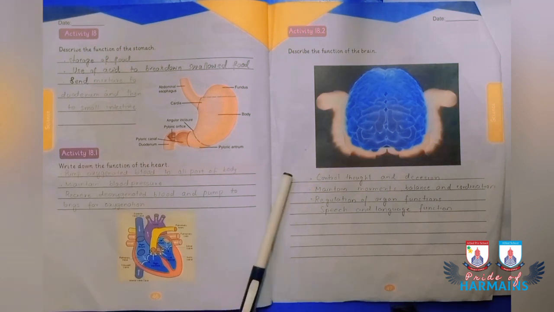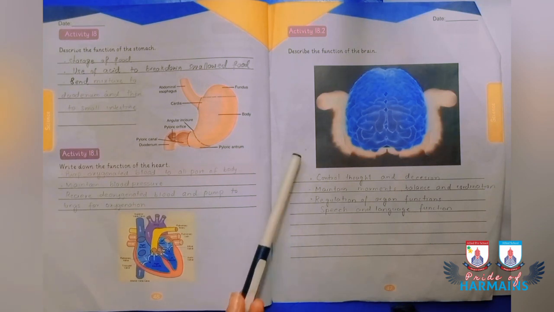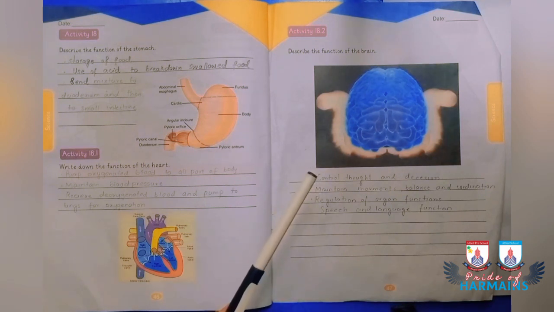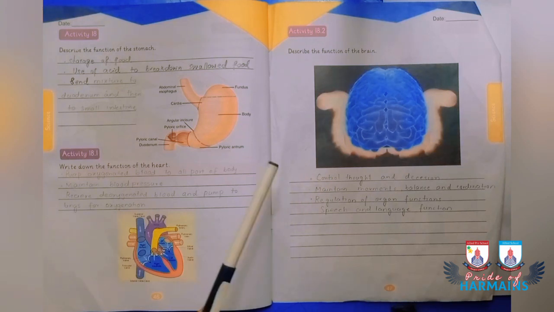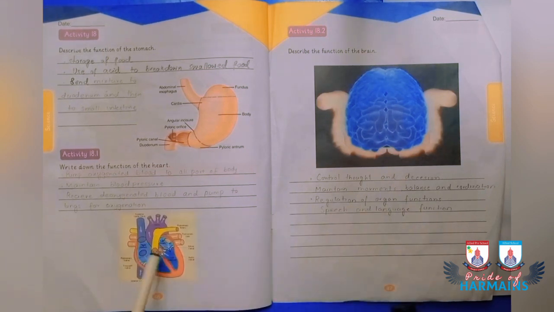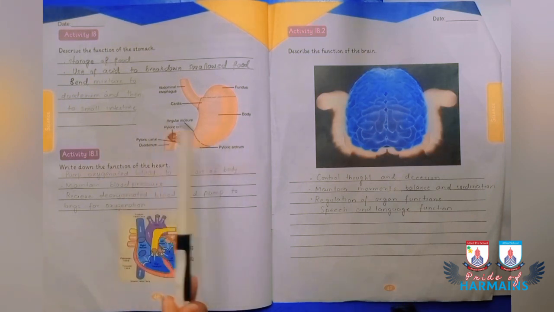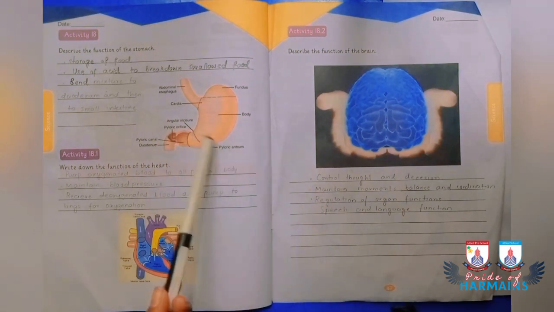Then coming toward the third organ, that is the brain. Brain usually controls our thoughts and decisions, the things we are thinking about and the decisions we are going to take. Then the movements we are making, like if we are moving our hands or our legs, all of this is controlled by the brain. Then the regulation of organ functions, like if the heart or the stomach is performing its function, the brain is also involved in controlling the function of these organs.